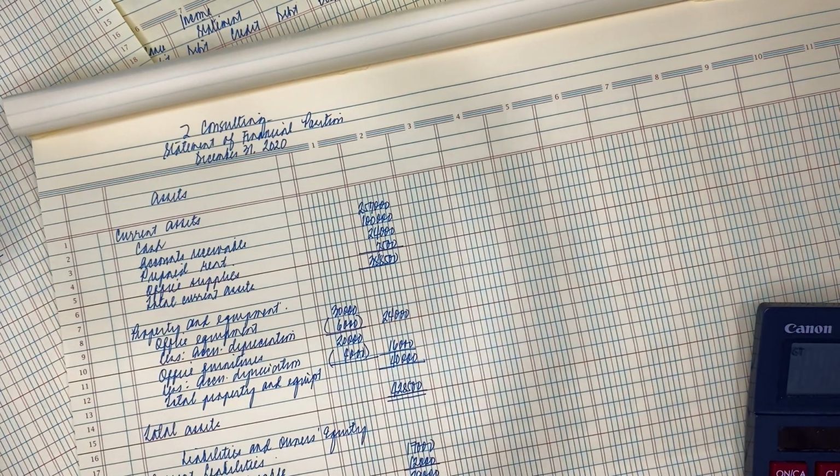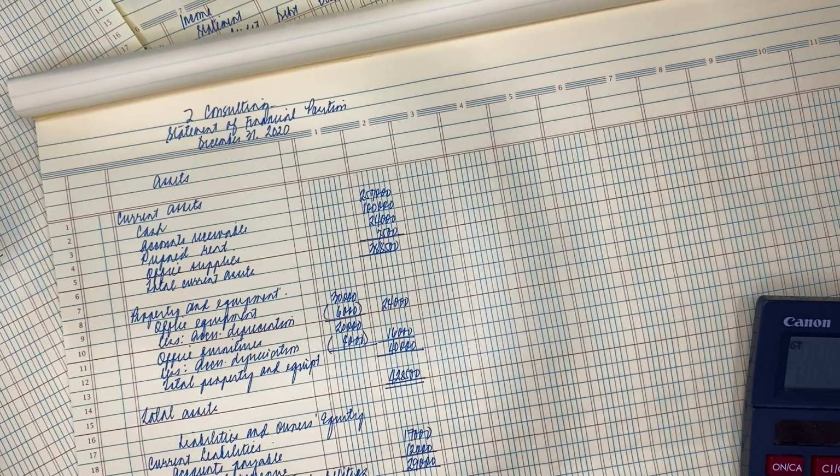Okay. So let us now prepare our income statement. So you have Z Consulting income statement for the year ended December 31, 2020. Okay, so you have the revenue. How much is the revenue? Revenue is 192,000. And then you have the expenses, okay? So less operating expenses.